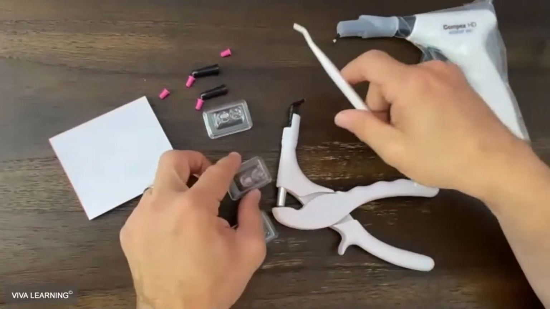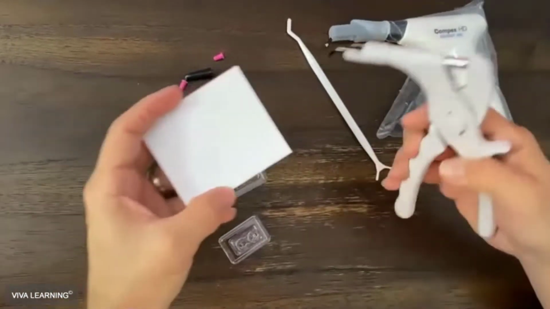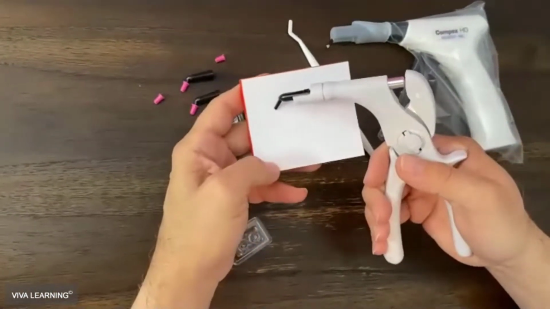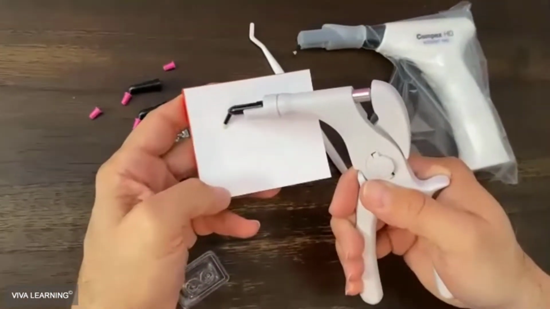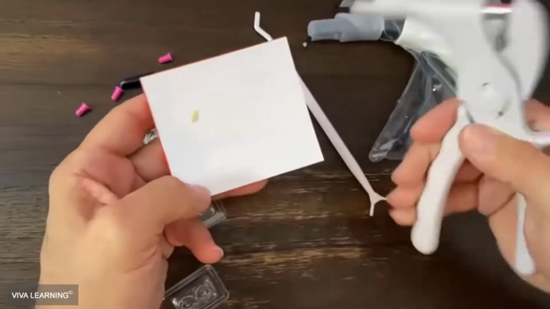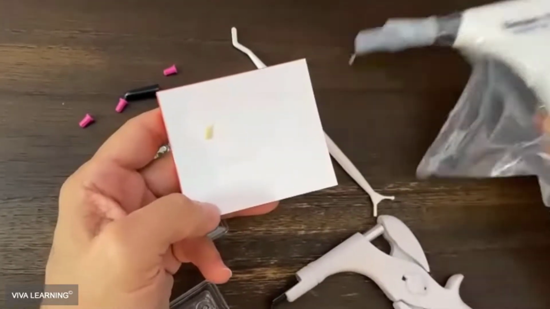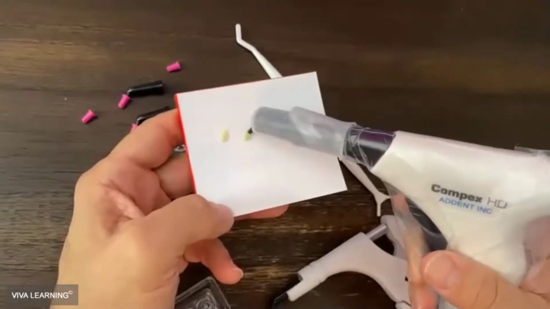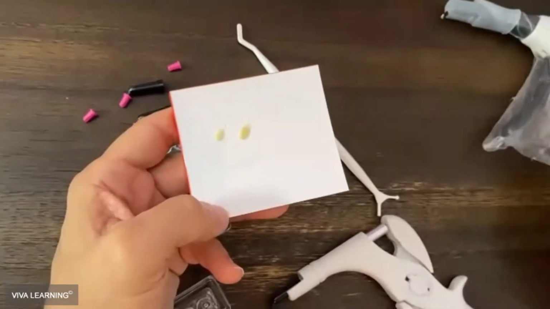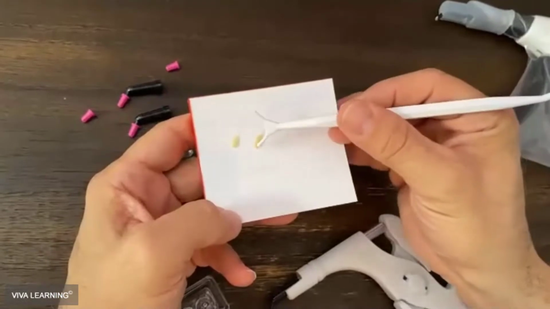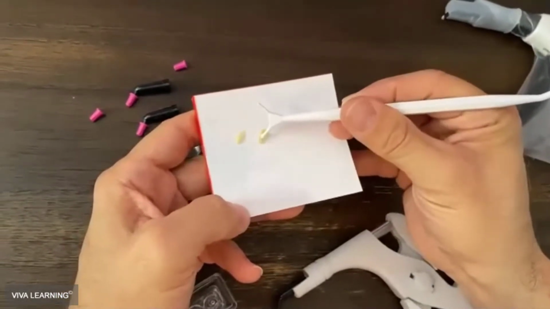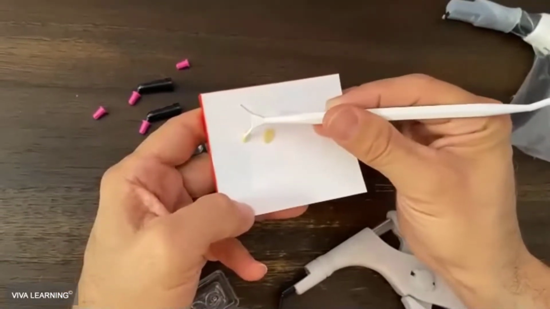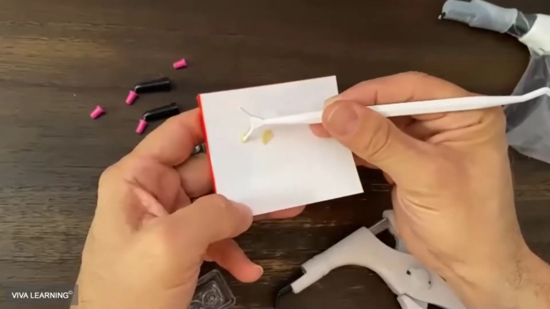The key component when you're using a heated composite versus a non-heated composite is how much stress you have to place on that to get it to extrude out, as compared to the heated composite that'll just kind of float right on out. Initially, there's a lot of difference in how easily it's able to adapt as compared to the regular composite.